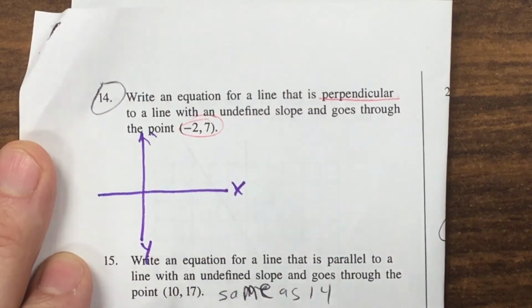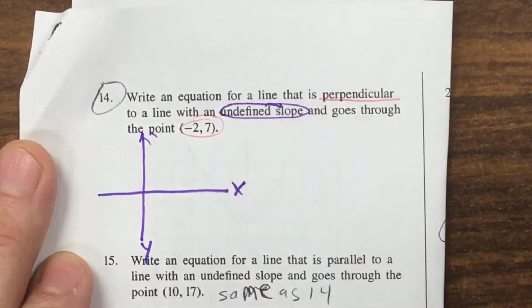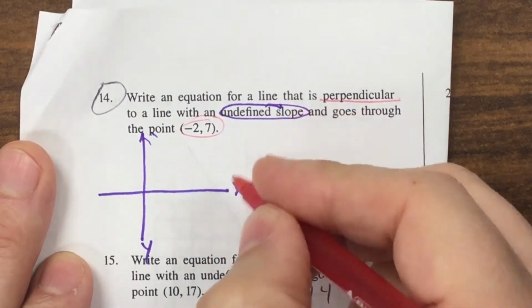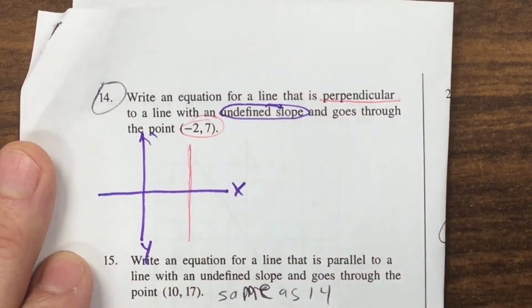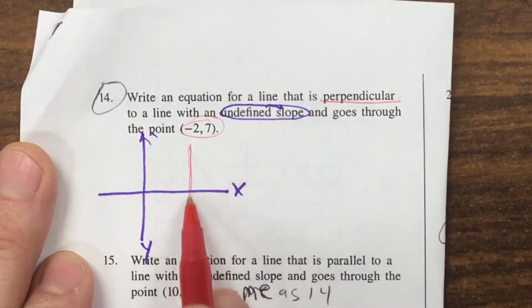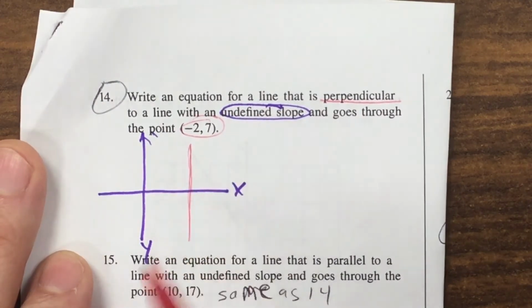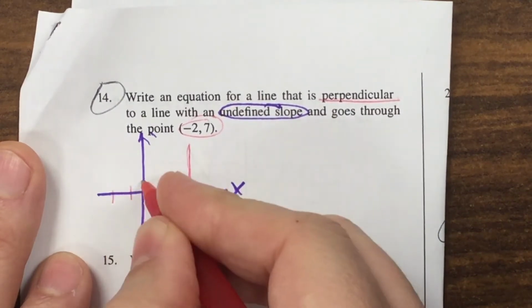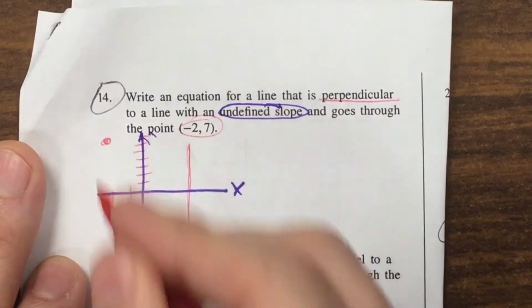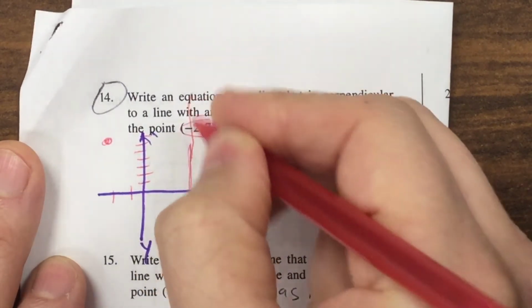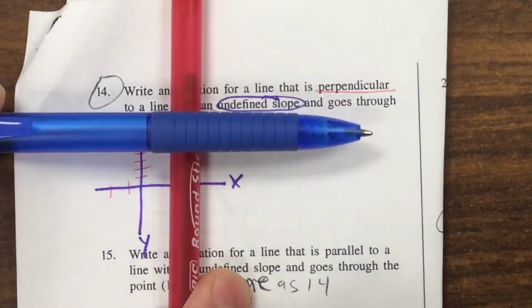All right, let's make an undefined slope with our line. It's going to be vertical, just like we said. So I'm just making up a line. They want a line that's perpendicular to this, but that goes through point (-2, 7). So -2 would be 2 to the left, and 7 up. It'd be somewhere over here, right? How do I make a line perpendicular to that? I need a line going like that.